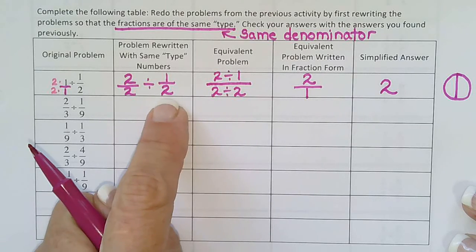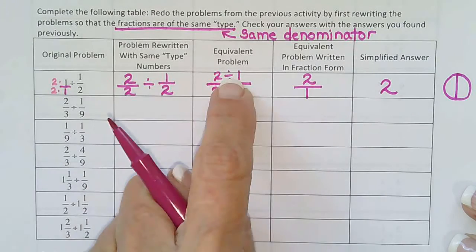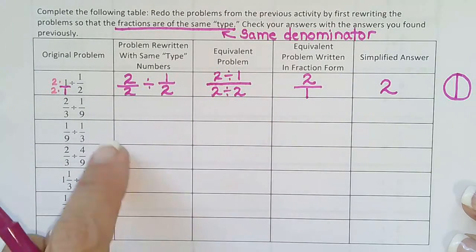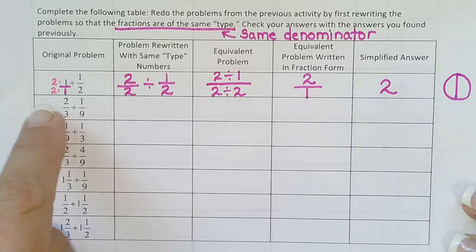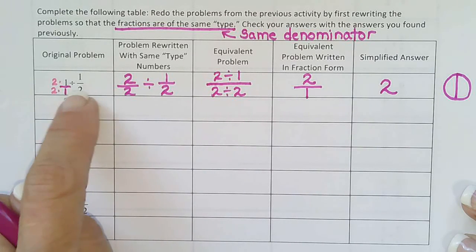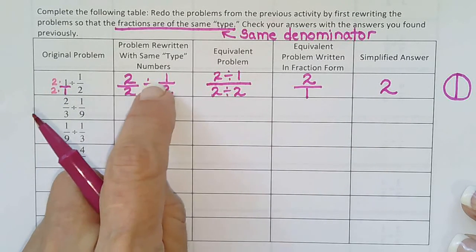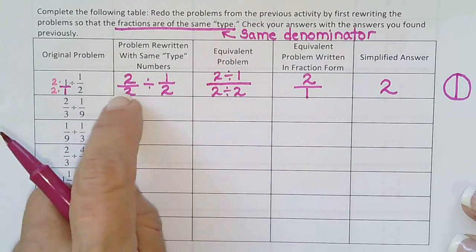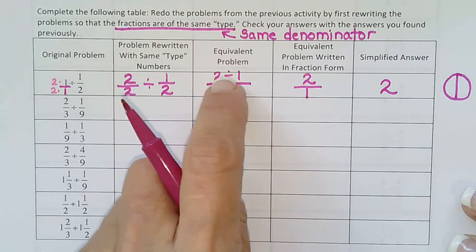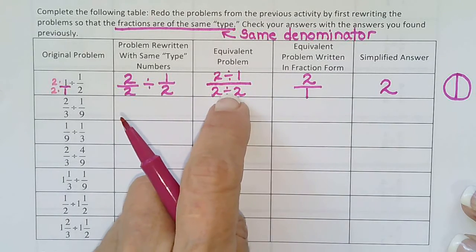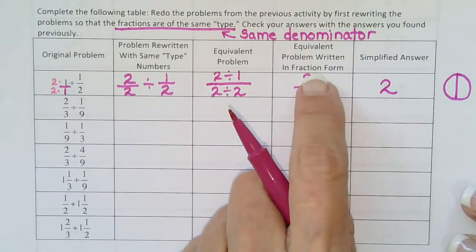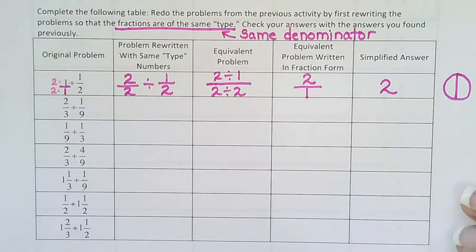Making common denominators and then dividing the numerators, dividing the denominators. It doesn't work unless you make a common denominator first. The common denominator between 1 and 2 was 2. This one already had it, so I had to multiply this by 2 over 2. Then we get 2 divided by 1 over 2 divided by 2. 2 divided by 1 is 2. 2 divided by 2 is 1. And then we simplified: 2 divided by 1, 2. Cool, huh? So let's do another one, and then you guys can practice one.